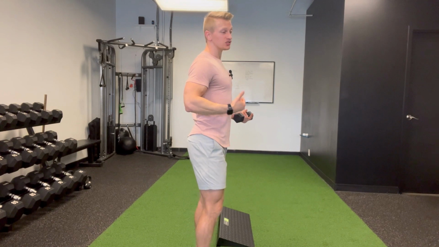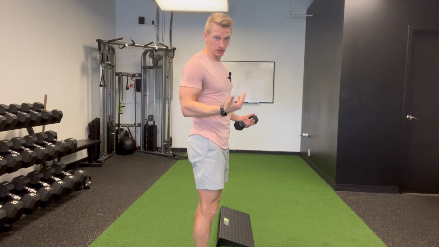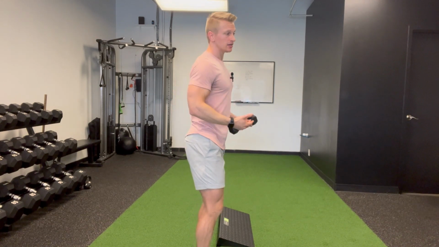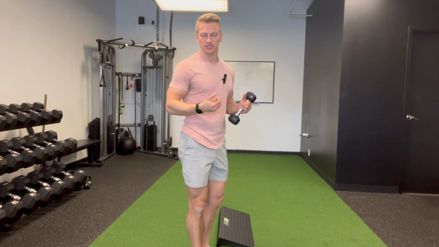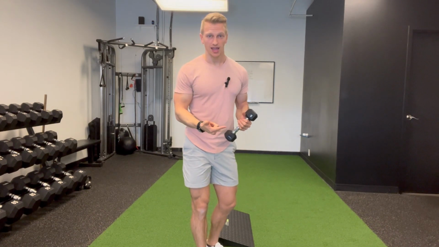Now remember, if we want to keep them in this pattern, usually the one that's causing them pain, then we'll give them something like a barbell back squat and they'll stay in their pattern. They'll get crazy strong, but probably get crazy dysfunctional. Now the point of this video is to improve mobility and decrease pain.